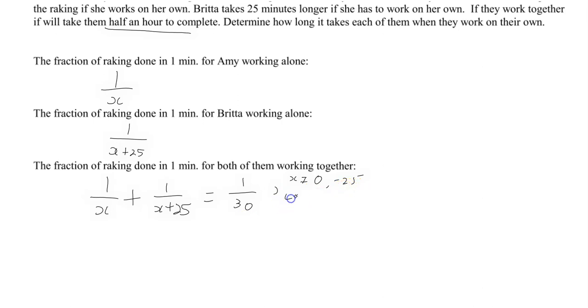Okay, our LCD is 30, x, and x plus 25. So each term gets multiplied by 30, x, and x plus 25 over 1.